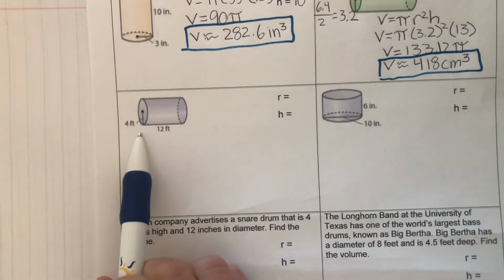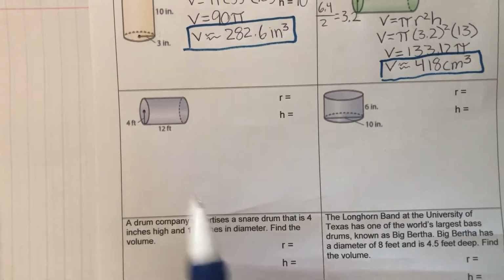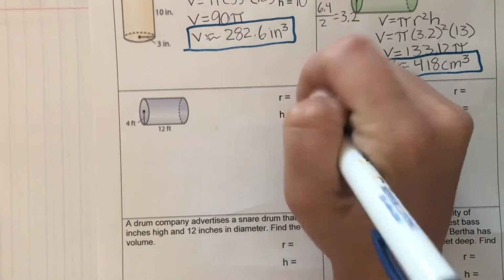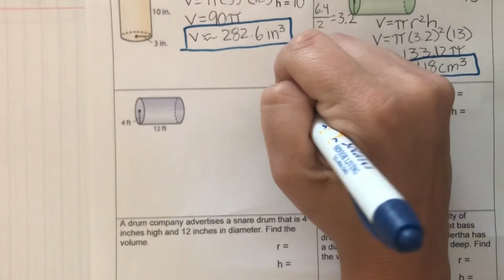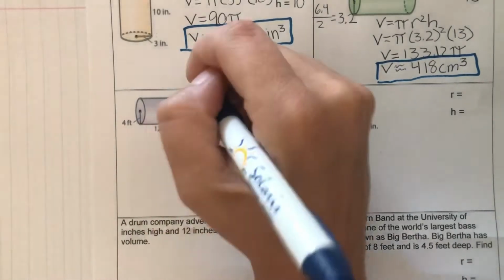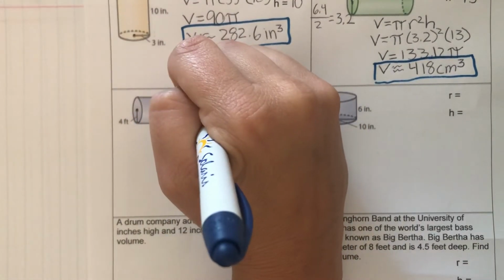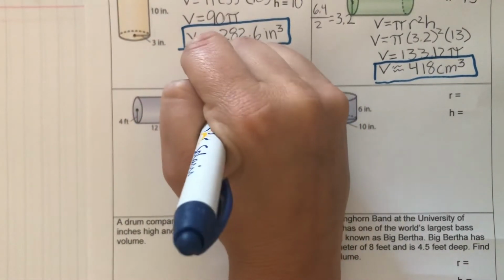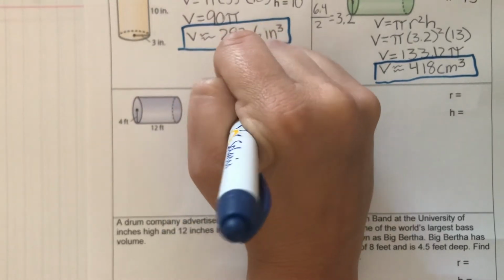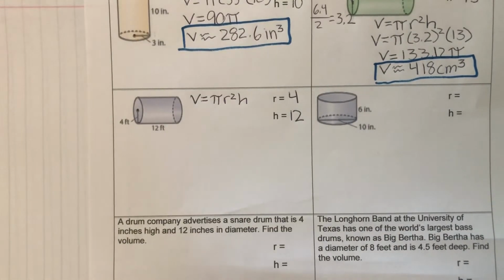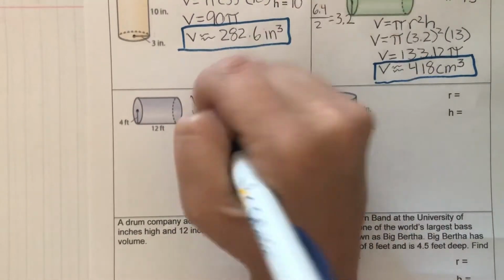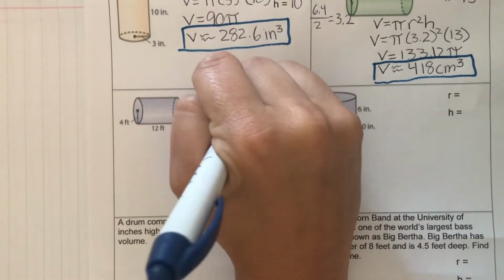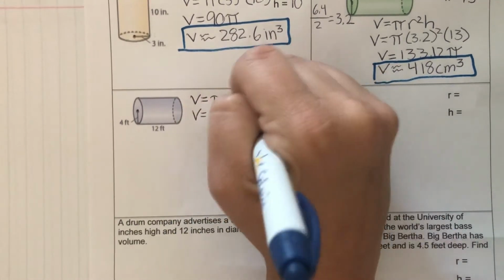So looking at our cylinder, the height of this cylinder is 12 feet. The radius, this only goes to the halfway point, so we know it is the radius, is 4 feet. We're going to take that information and plug it into our formula. Volume equals pi r squared times the height. Volume equals pi times 4 squared times our height.